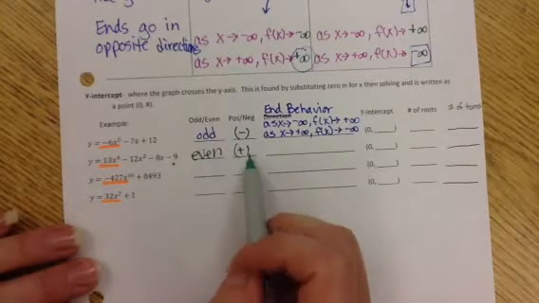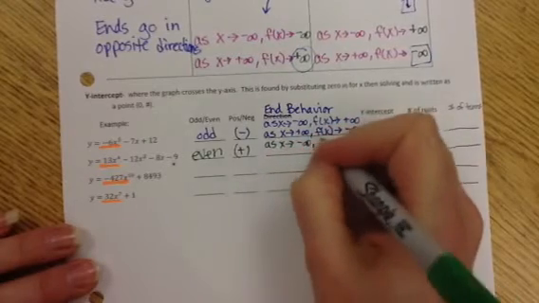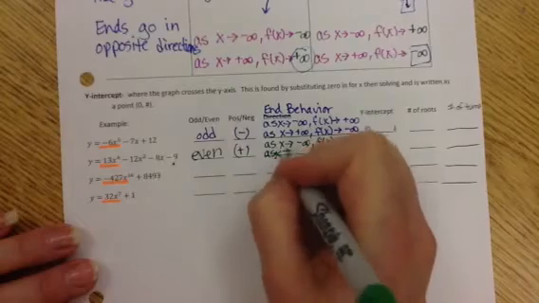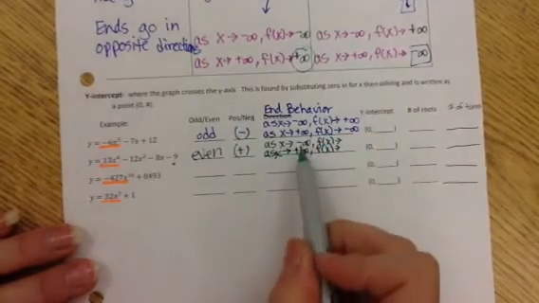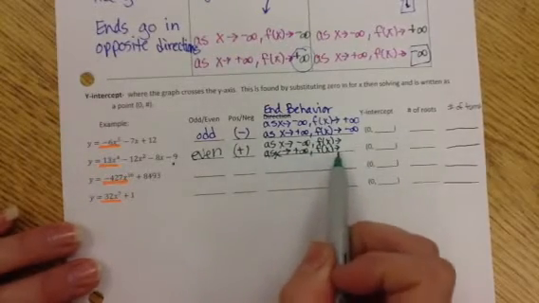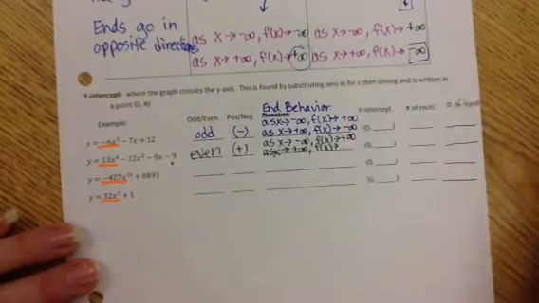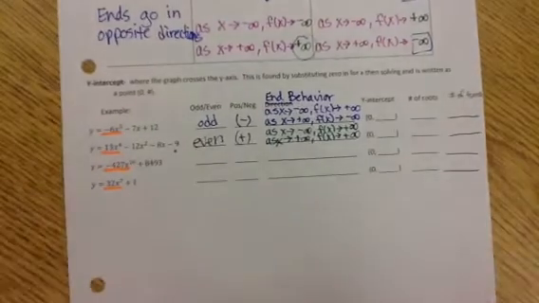Positive means my right end is going up, so I know that both of my ends are going up. So when I fill in, remember that this part is always the same. As x goes to negative infinity, f of x goes to. As x goes to positive infinity, f of x goes to. This just means my left end, since it's going up, I'll have positive infinity. My right end, since it's going up, is also positive infinity.